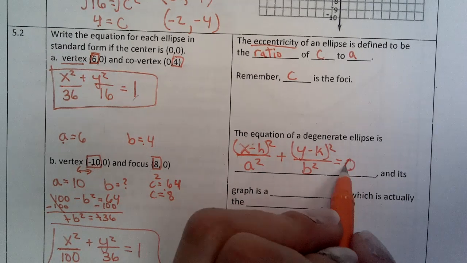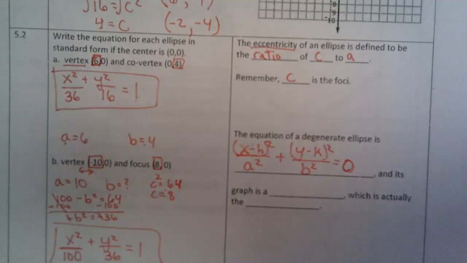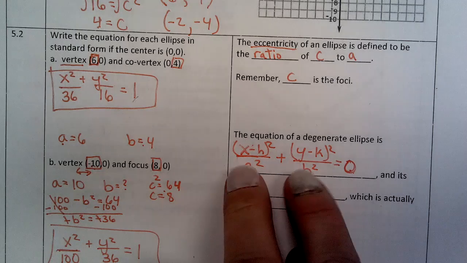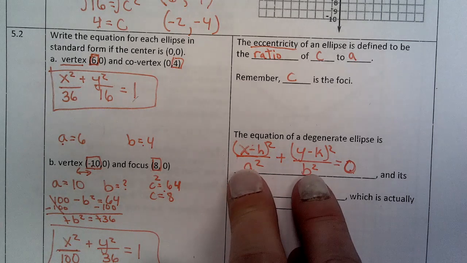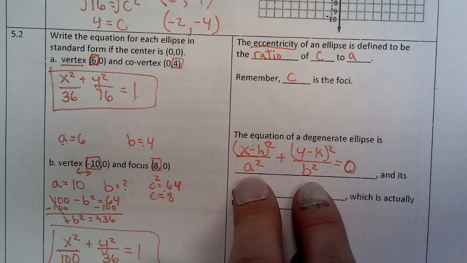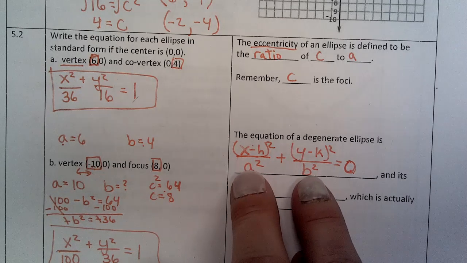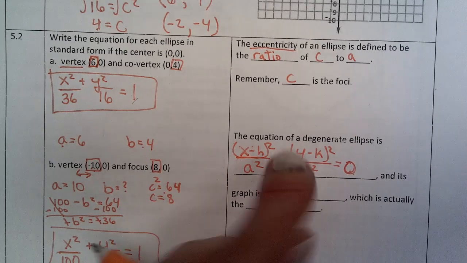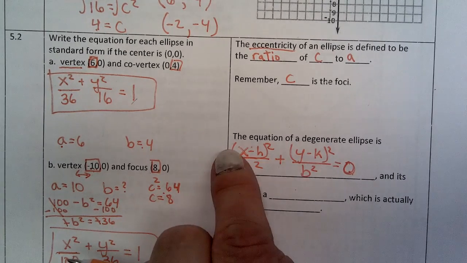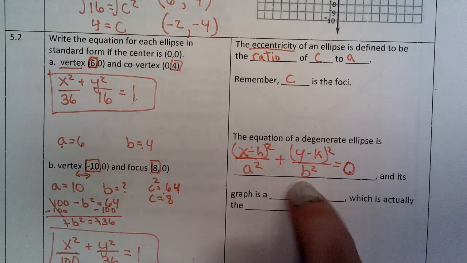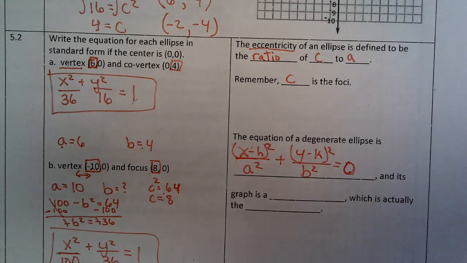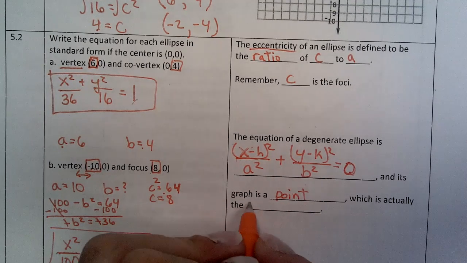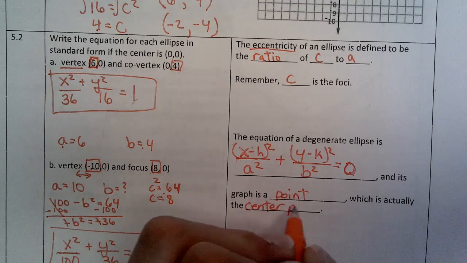So this has to be 0. It still relates to our radius of a circle, but we've done something to it, which is where this a squared and b squared comes in. Because remember, if you think of a vertical stretch or compression, or a horizontal stretch or compression, those are where we multiply on the outside of the parentheses, and that's really what we're doing. We're multiplying by 1 over a squared, or we're multiplying this by 1 over b squared. And its graph is a point, and just like a circle, it's actually the center point.